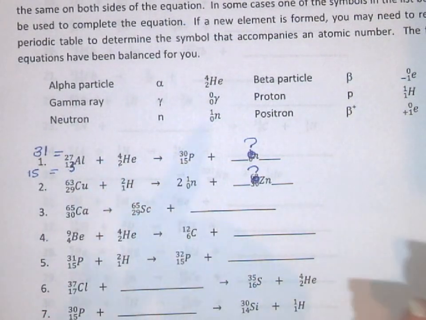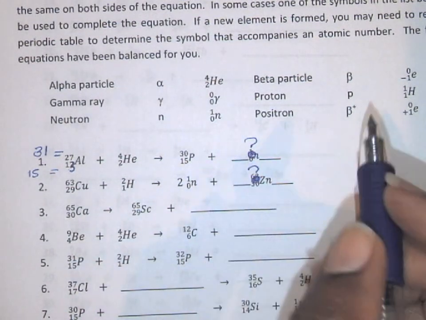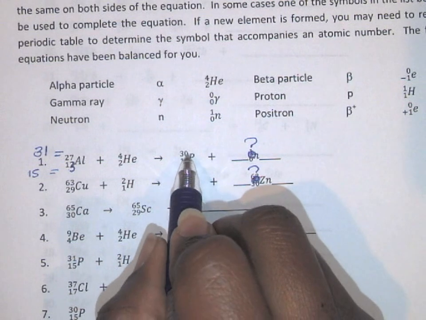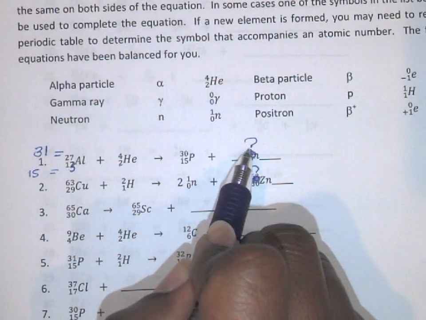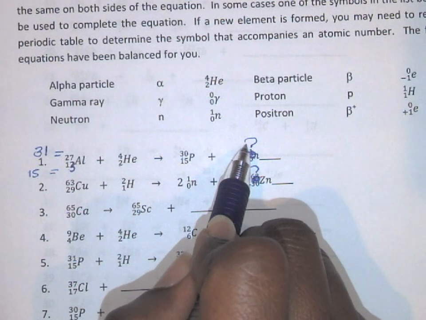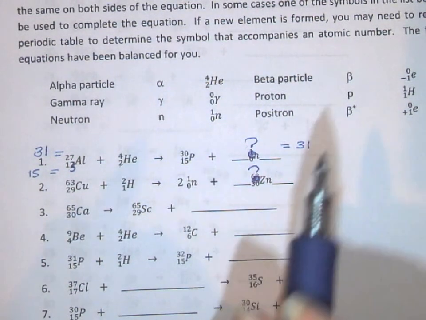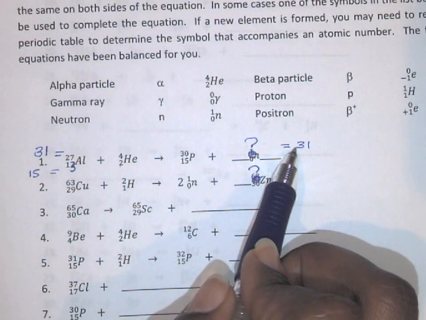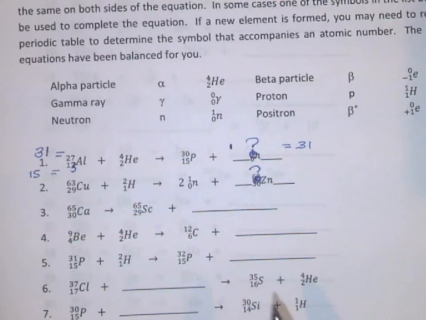We're going to do the same thing on the product side, but in a different way. Since there is a blank here, I know that the total mass number, when I add up the 30 and the mass number of my unknown, must equal 31. So I'm going to set that equal to 31. And I'm asking myself, 30 plus what will give me 31? And of course that will be a 1, so I'll put a 1 there.